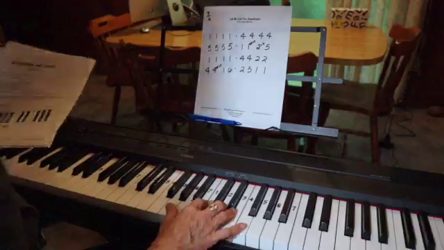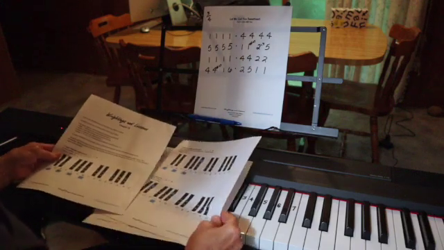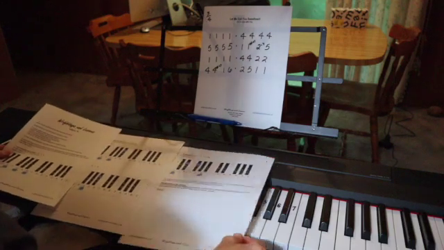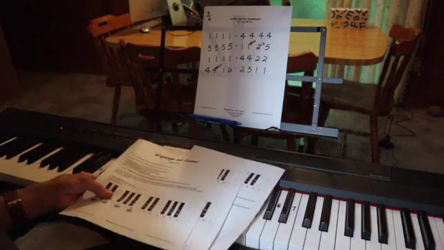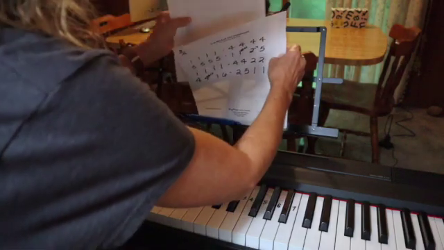So let's get started and talk about diminished seventh chords. Again, I just wanted to remind you that this handout that is attached in a link below the video literally illustrates all of the seventh chords. So that may be a nice resource for you as you're learning.